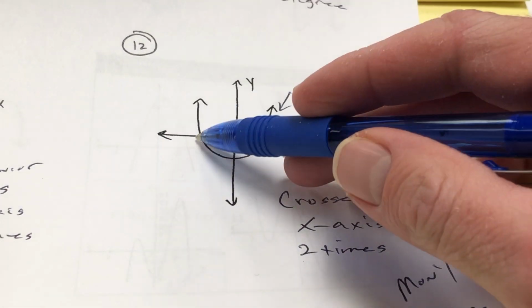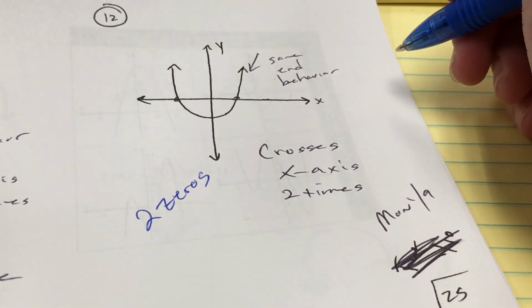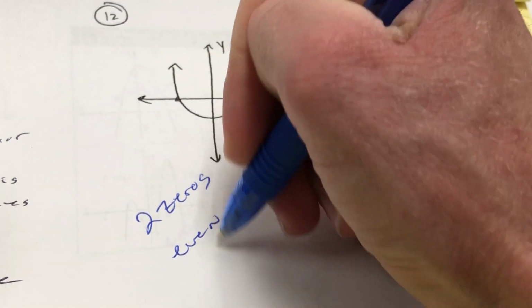Take a look here, folks. Crosses the x-axis 2 times. It has 2 zeros. And lastly, you have the same end behavior. Same end behavior means it is even degree.